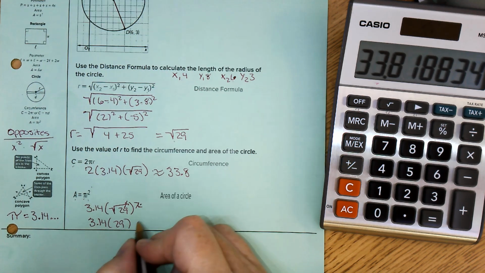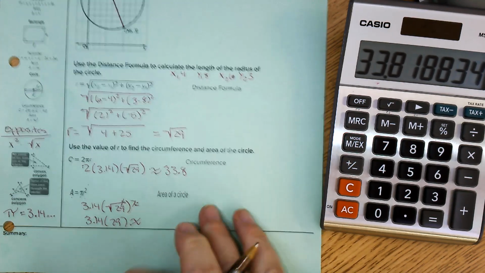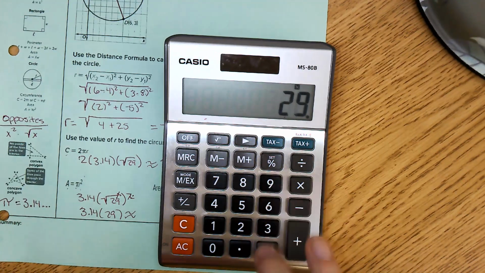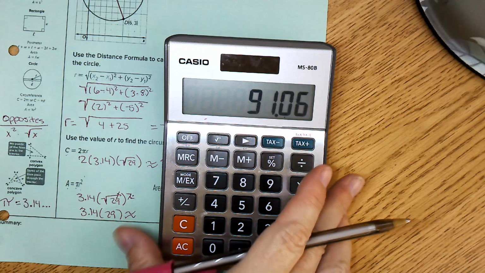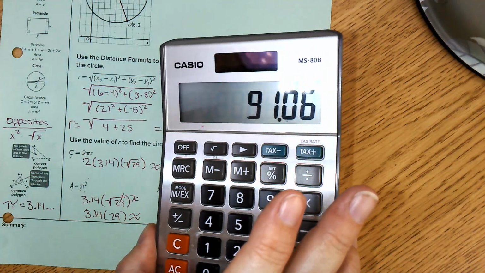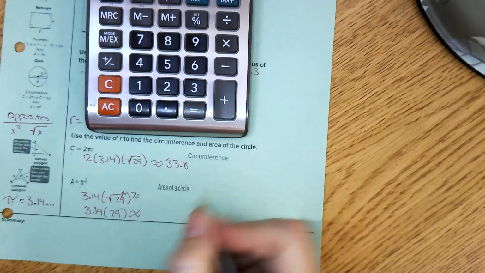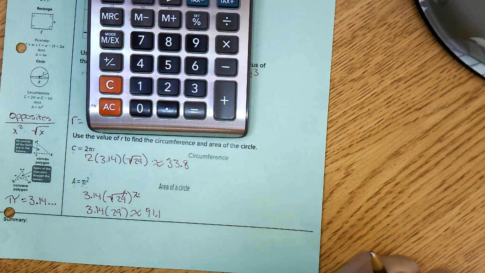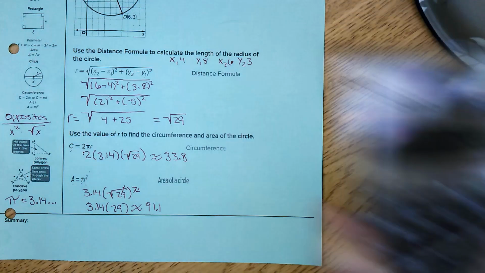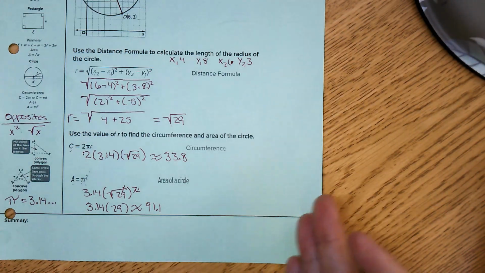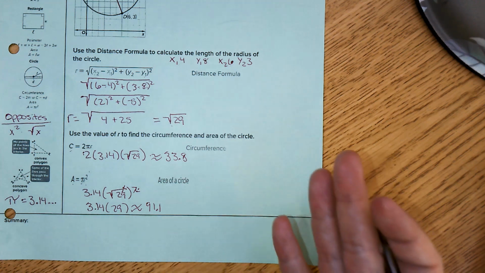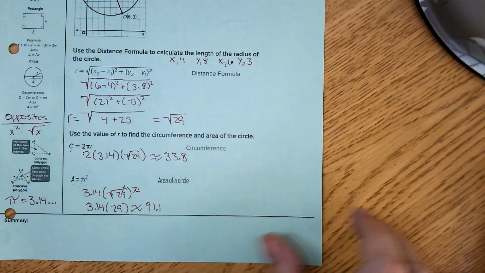Now, because we're dealing with pi, it's going to be an approximate. So 3.14 times 29 is 91.1 if we round to the nearest tenth. Or you could put 91.06. Okay? 91.1, just rounded to the nearest tenth, that's all. It didn't tell us to round, but typically we do round either to the nearest tenth or the nearest hundredth. I'll take either.